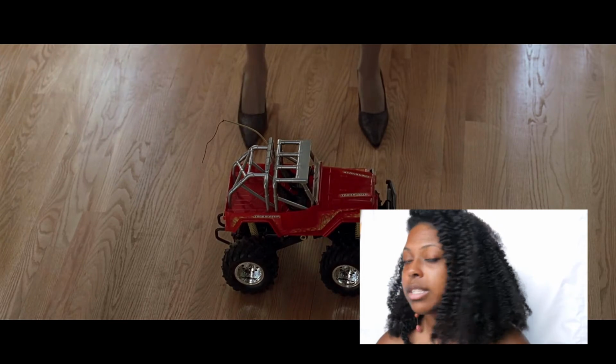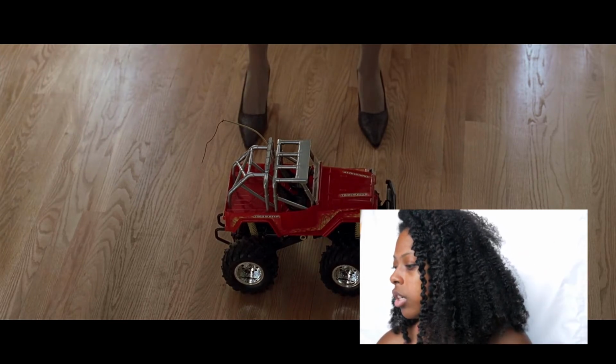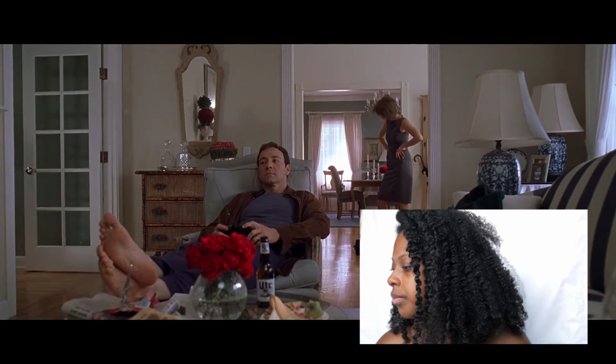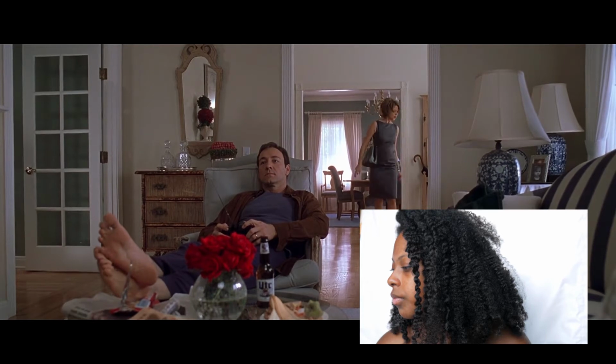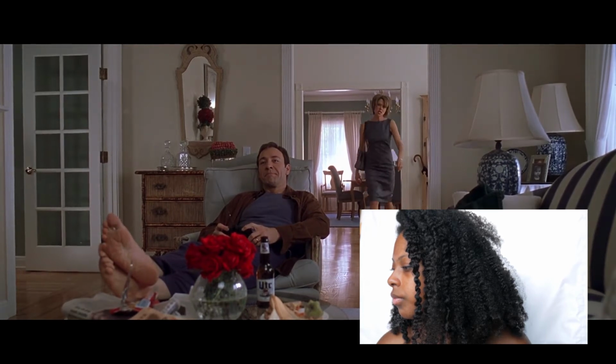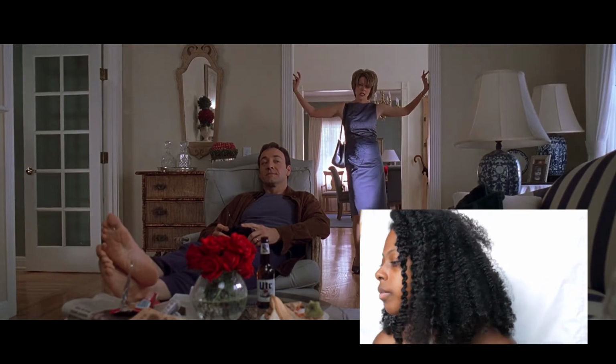Alright, so we have a nice match cut of this brand new red car to this toy car. There's a lot going on here. So we open up the scene with the red toy car. Like I said, it's a match cut to the car outside. That's kind of the focus of the scene, right? That's what it's about. That's where her anger stems from.